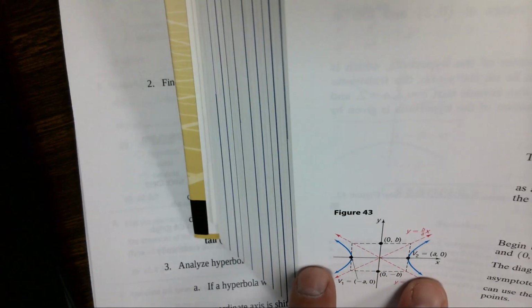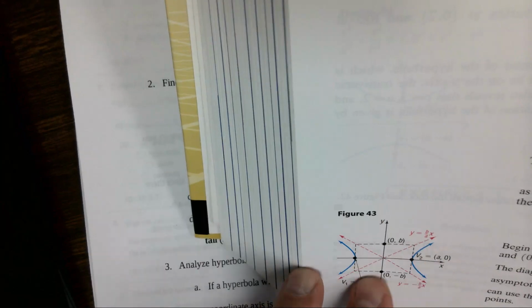Okay, so this one, the blue part is the actual graph, but the imaginary dashed lines are the asymptotes, and the one with positive slope is b over a, and the one with negative slope is negative b over a. So it's almost like you can draw a rectangle with b as the length and a as the height.